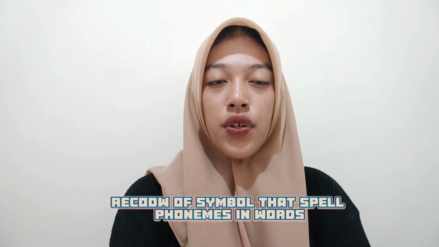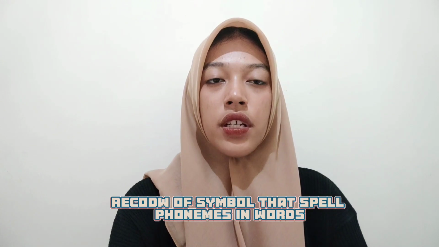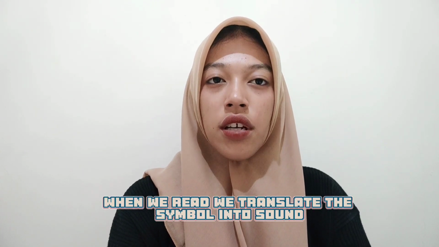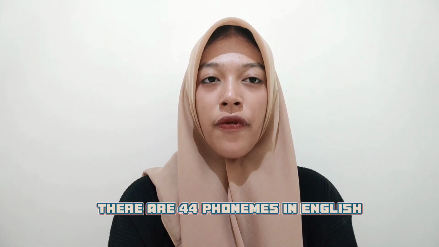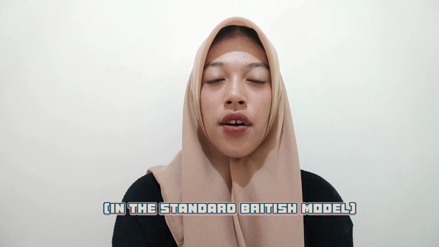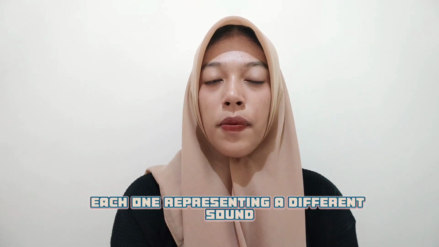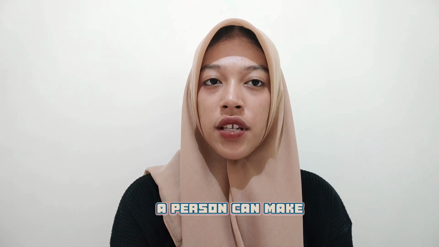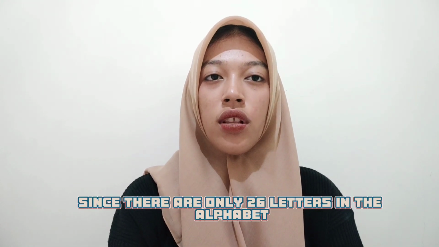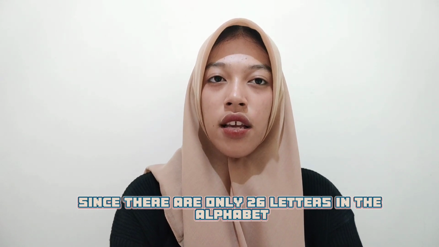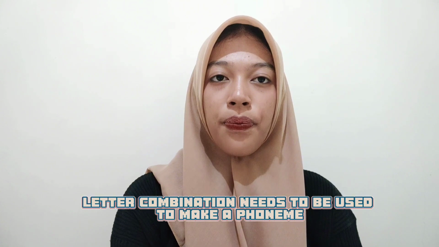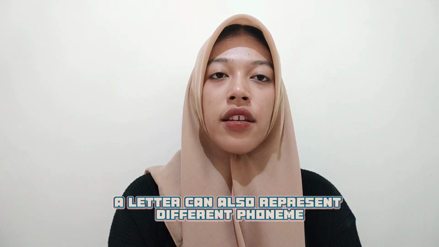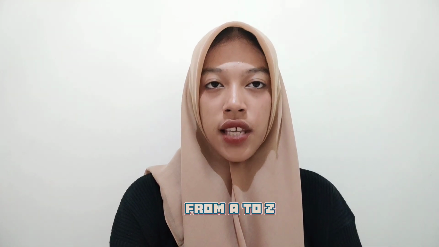Letters are a code of symbols that spell phonemes in words. When we read, we translate the symbols into sounds and thus we decode words. There are 44 phonemes in English in the standard British model, each one representing a different sound a person can make. Since there are only 26 letters in the alphabet, sometimes letter combinations need to be used to make a phoneme. A letter can also represent different phonemes, from A to Z.